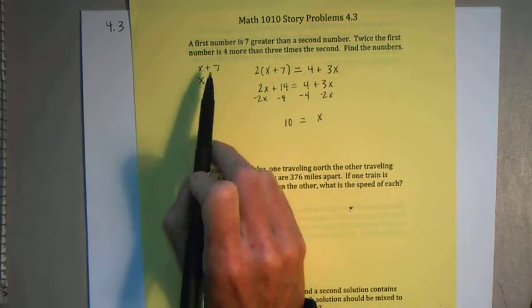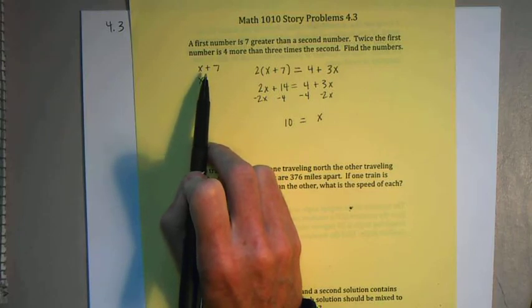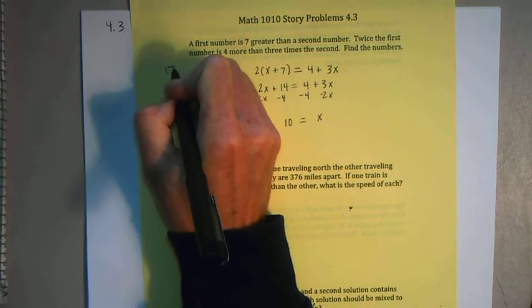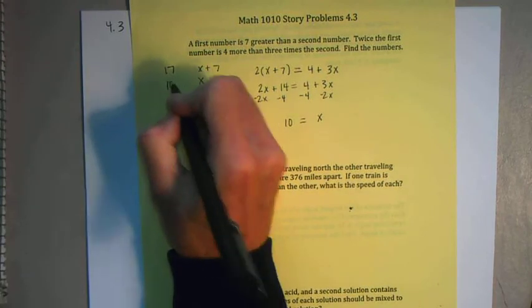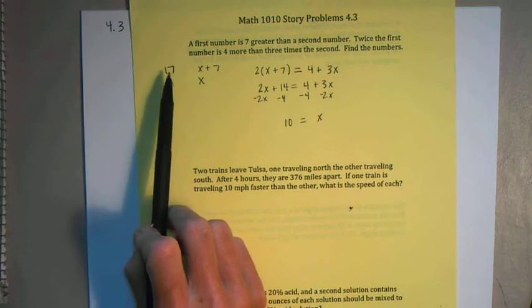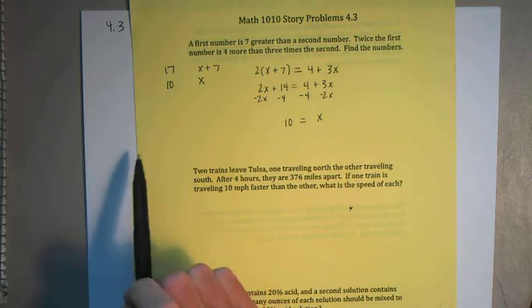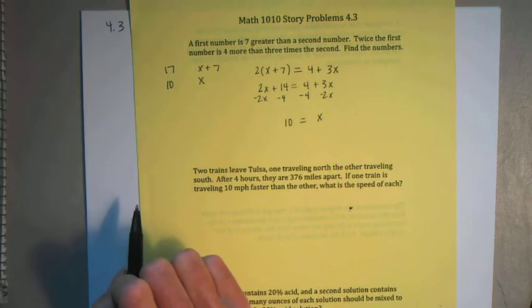So if our first number is 7 greater than the second, then our first number would be 17. And the second number would be the 10. And so on a multiple choice exam, they might say, what's the first number? They typically only ask you one of them, but you can look at those and keep track and know which is which. Alright, let's try the second one.